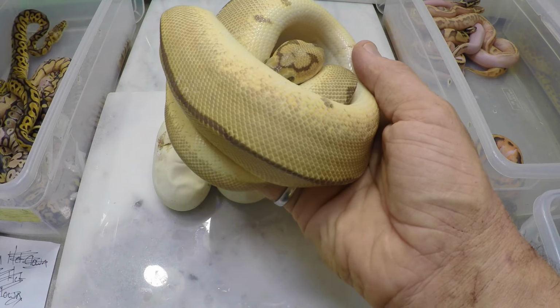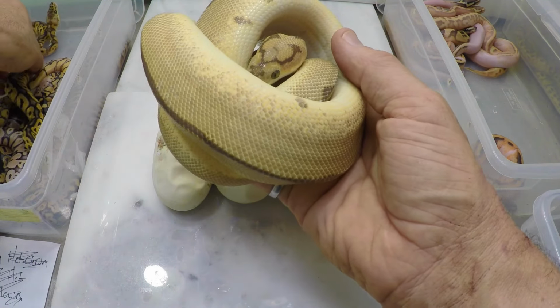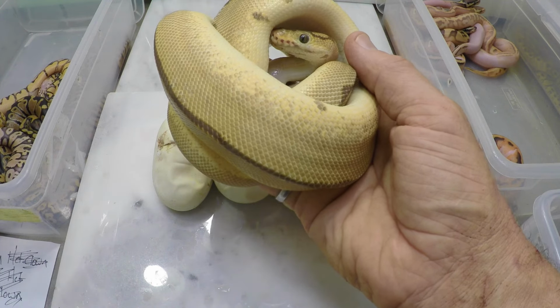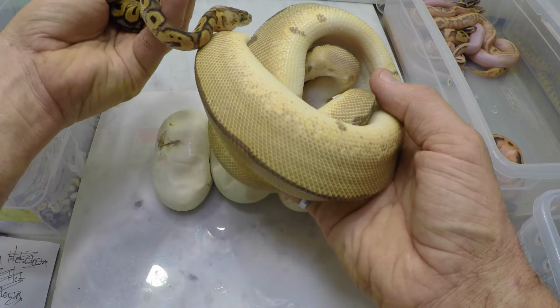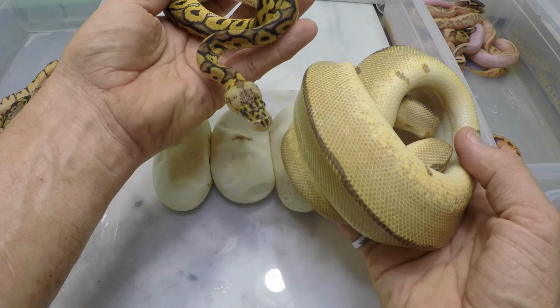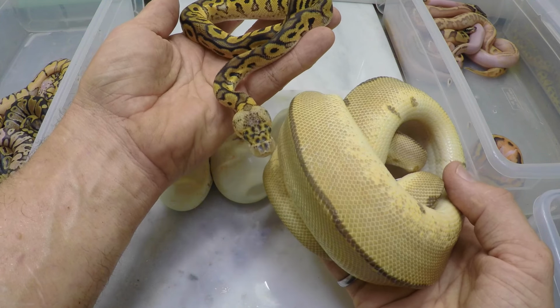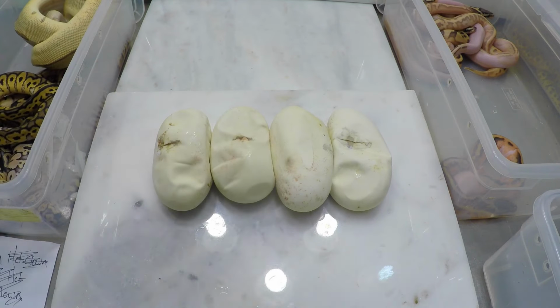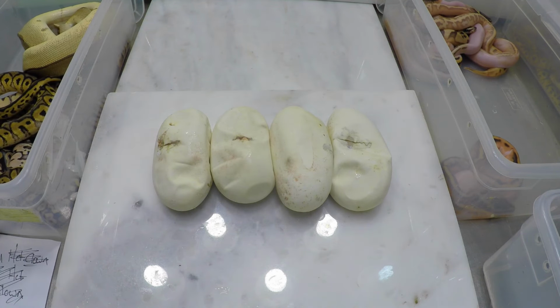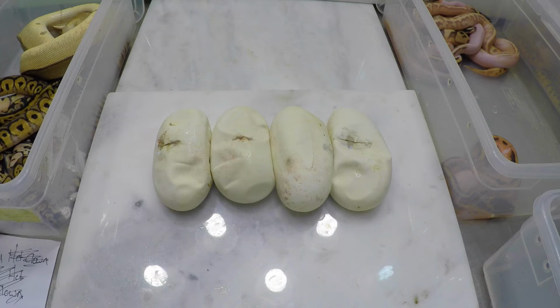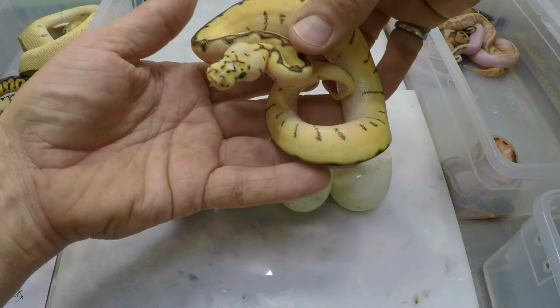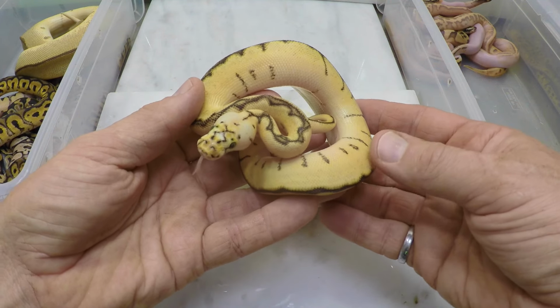And when we start combining a spider clown into the pastel clown, we start ramping things up. We'll go more over the genetics as far as dominance and incomplete dominance, but we're actually aiming to make the bumblebee clown.